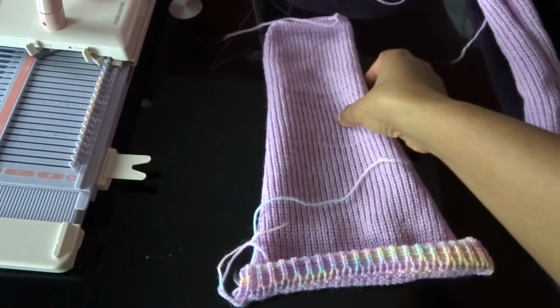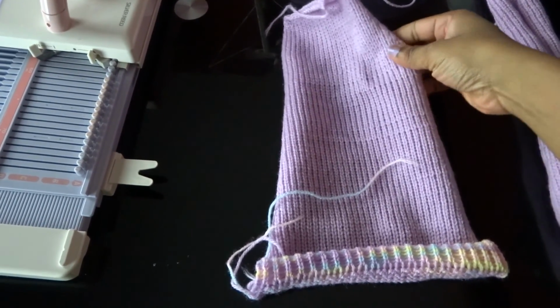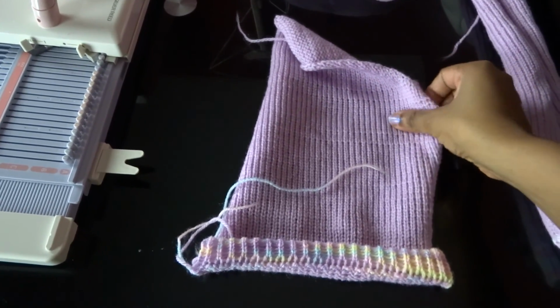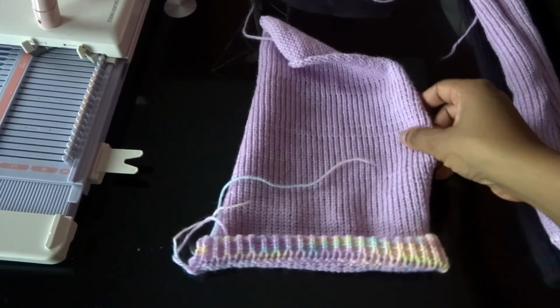Still rolling. That's one thing with machine knitting, most of the time it rolls, but don't worry, when we stitch them together, they won't have anywhere to roll to.